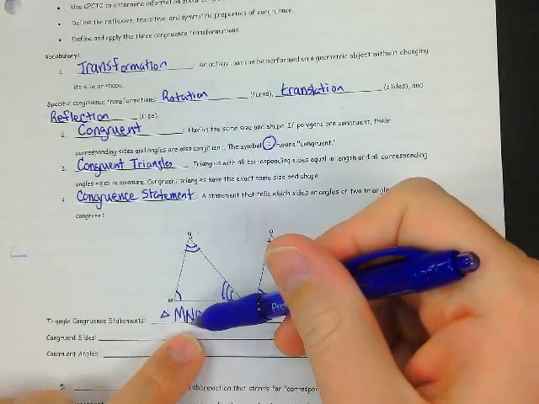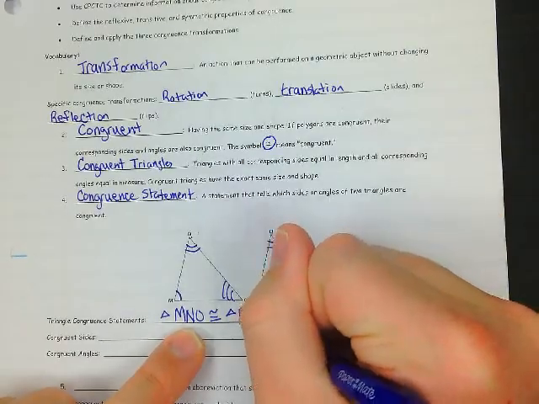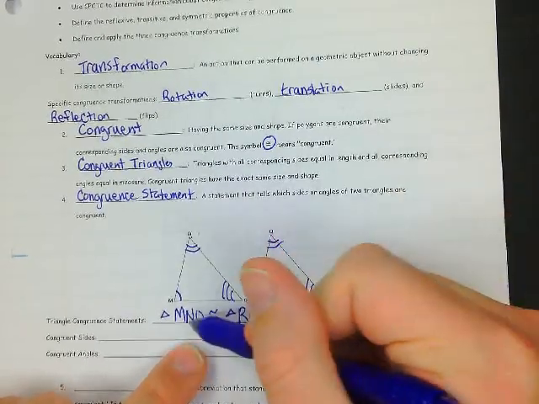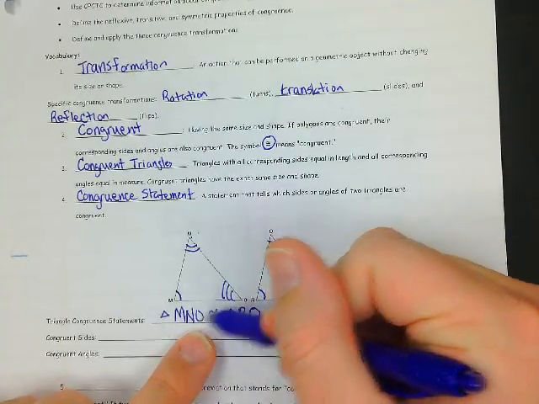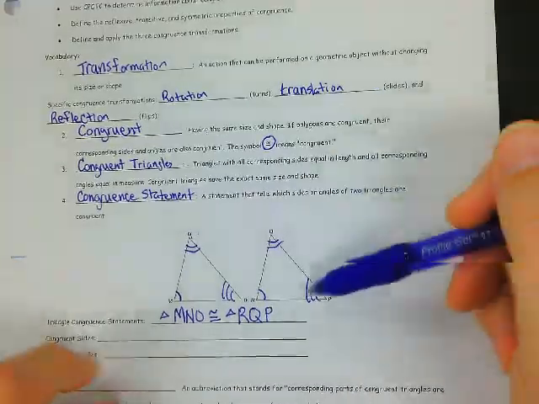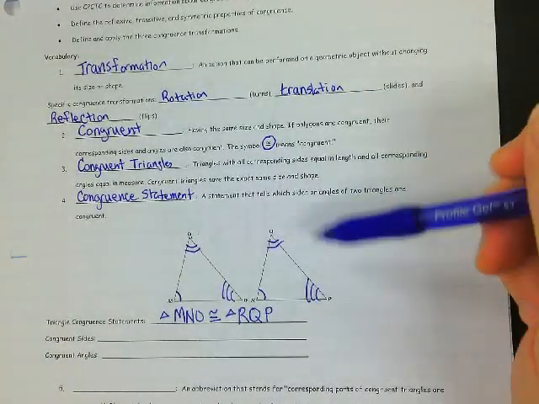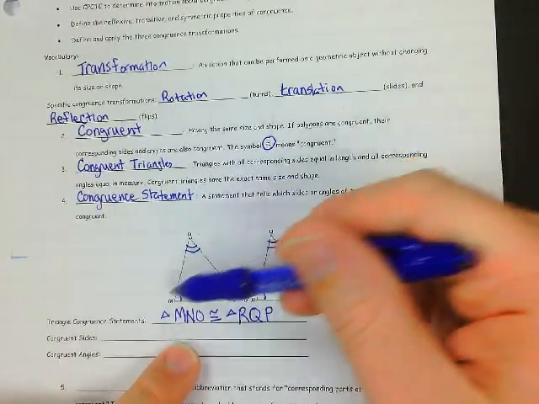N is the second letter we put down, so Q has to be in its place. N and Q both have to be in the second place. O is the third letter we put down, so P is the third letter we put down in this triangle. And then all of its vertices are lined up.